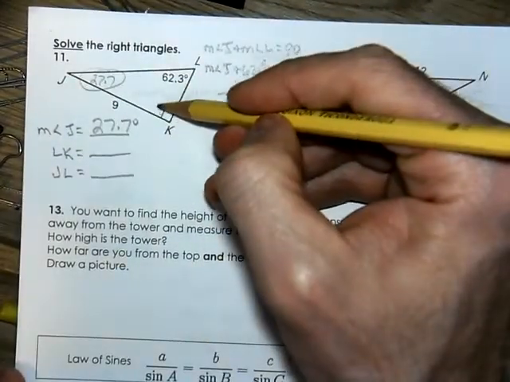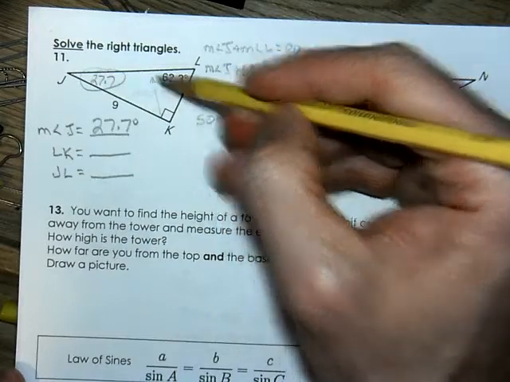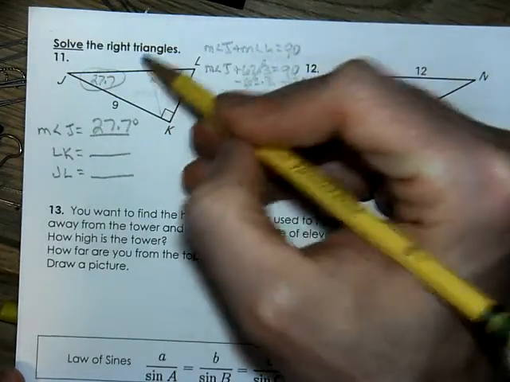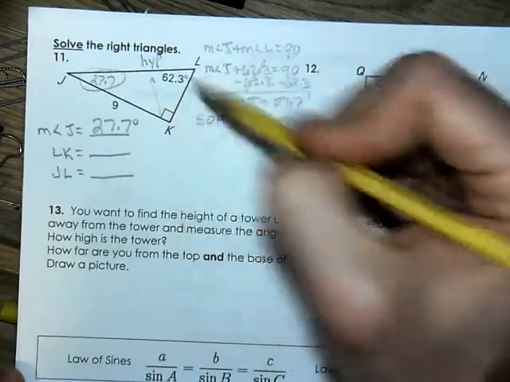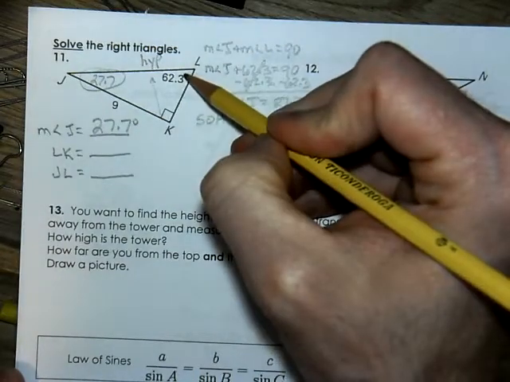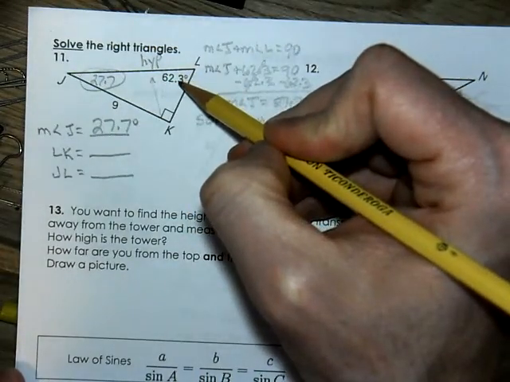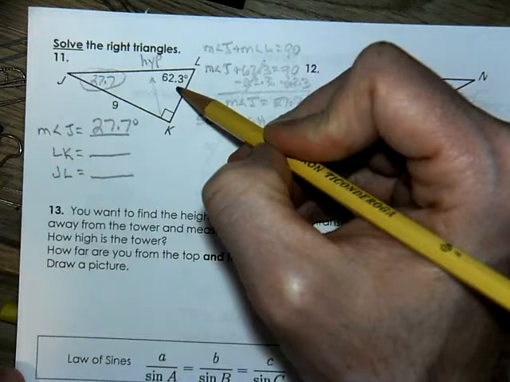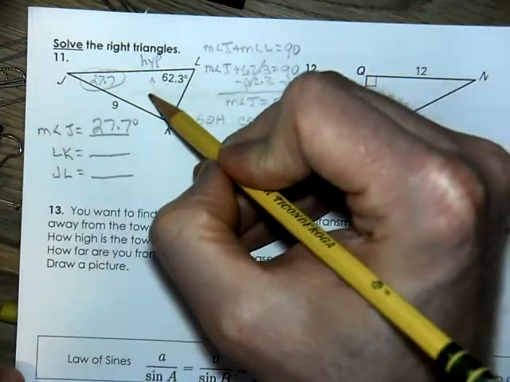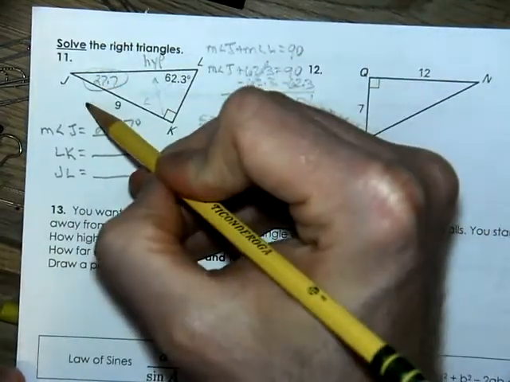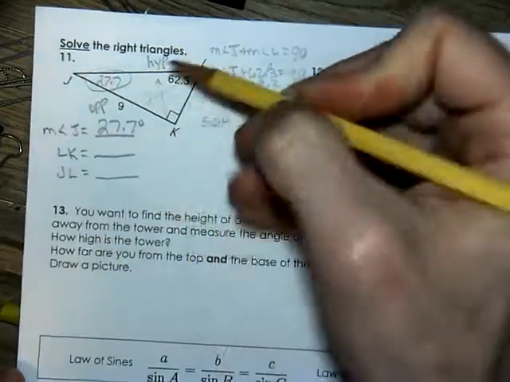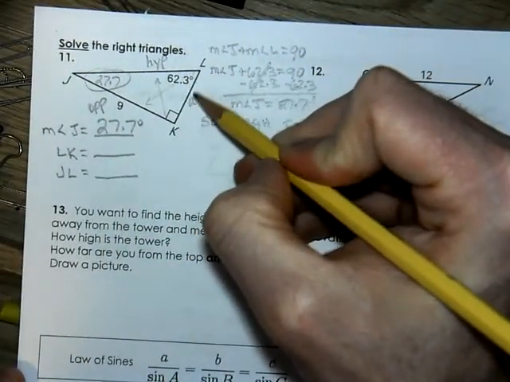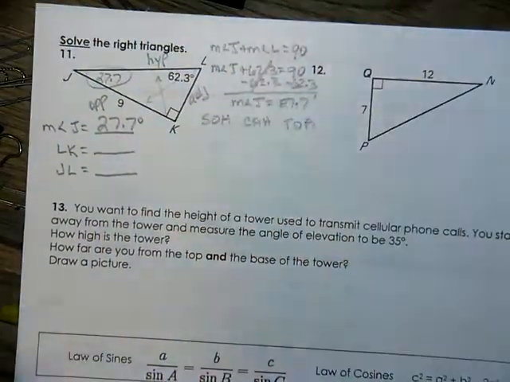Notice that across from the right angle is always your hypotenuse. Here's your acute angle that we'll use. Always like to use the number they give you. Across from that is the opposite side, and next to that is the adjacent side.